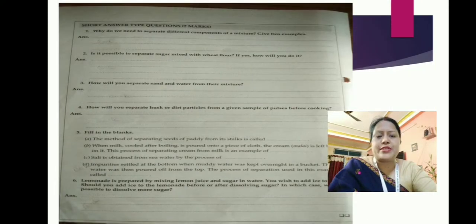Short answer type questions, 2 marks. Question number 1. Why do we need to separate different components of a mixture? Give 2 examples. So we need to separate different components of a mixture for the following 2 reasons. Number 1, in order to remove the useless component from the useful component of the mixture. Point number 2, in order to get the useful component from the mixture. So the examples are separation of pebbles from the pulse and churning of milk.